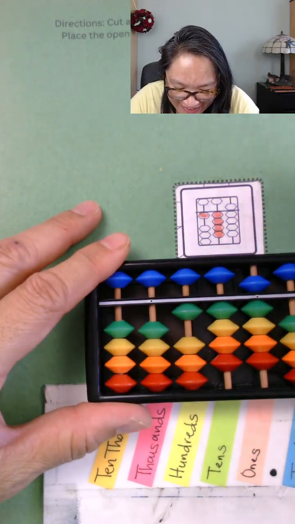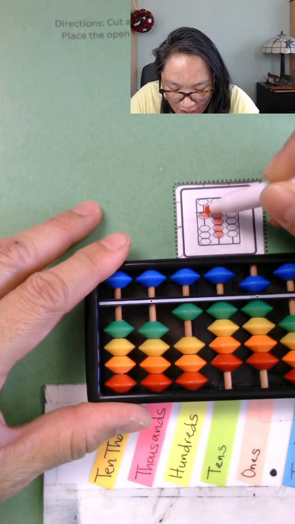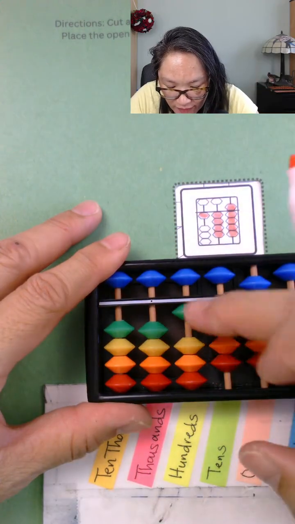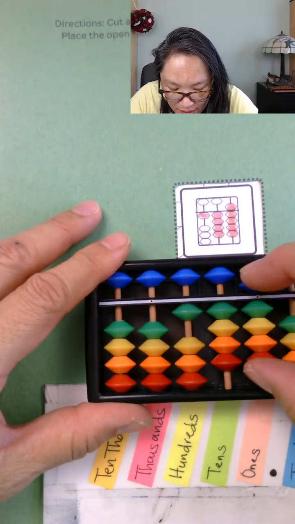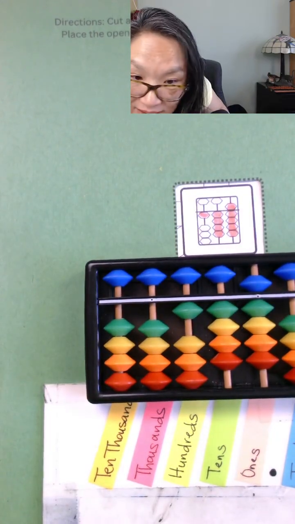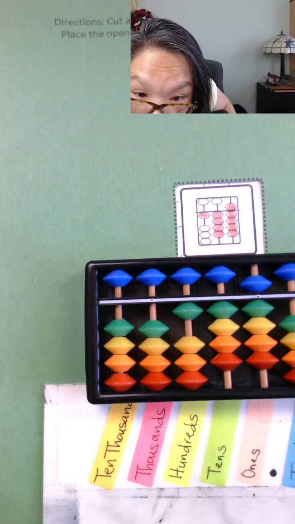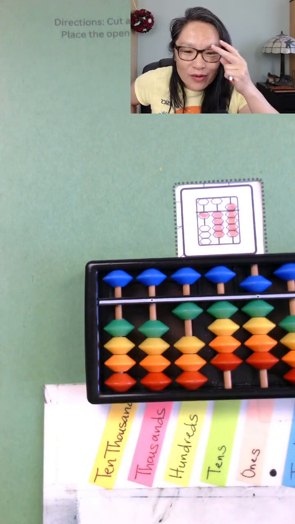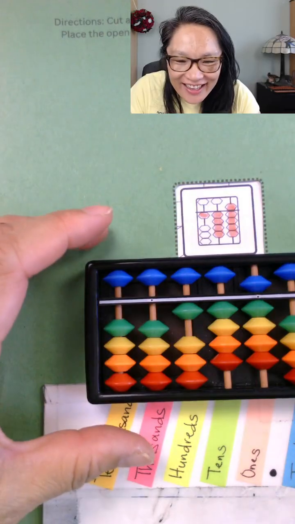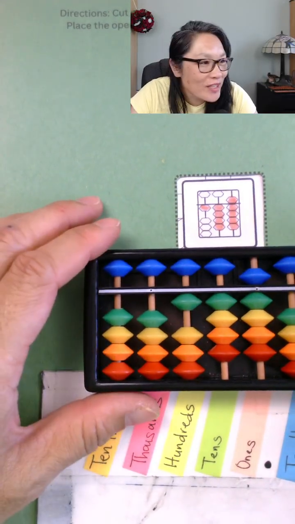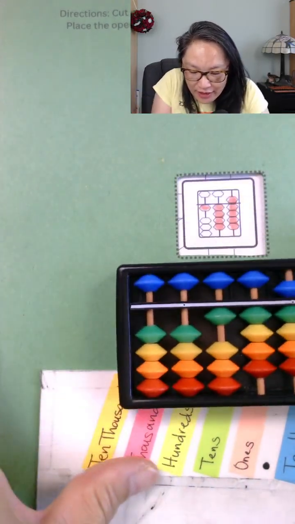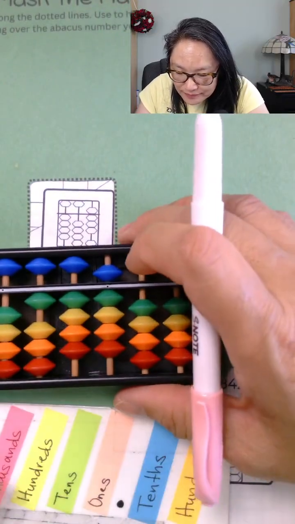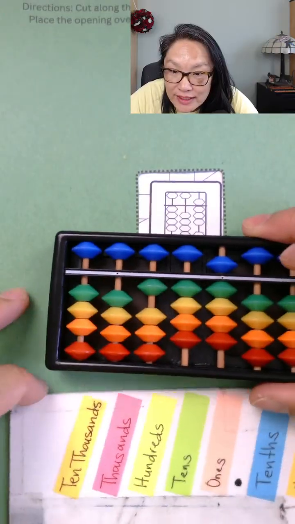So we have our hundreds, our tens, and then we have our ones. What number do we think that is? Yes, thank you. 149. Yes, thank you. 149. Maria. Oh, hey, Maria. Okay, so then we have 149. It'll take us to here.